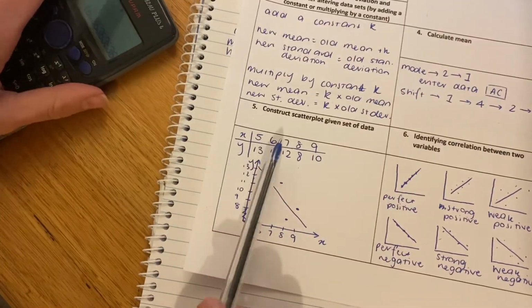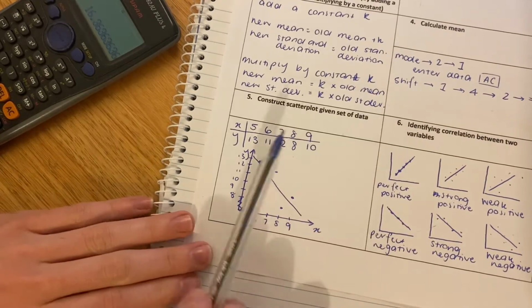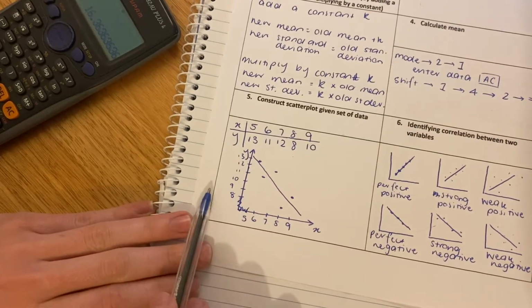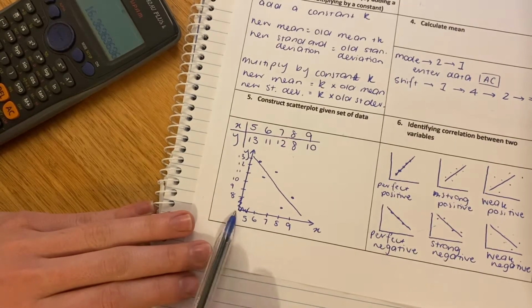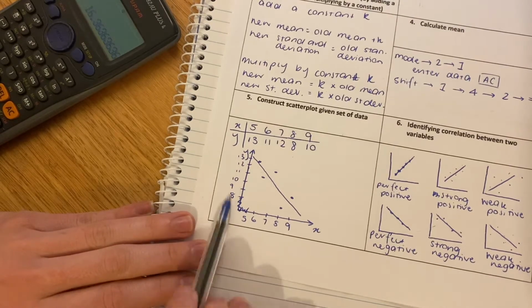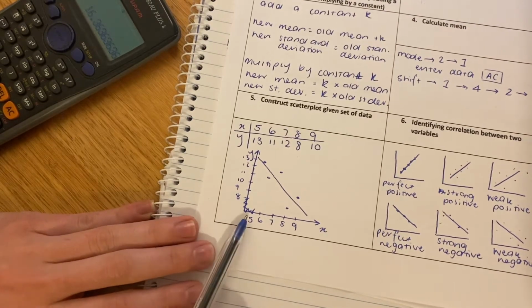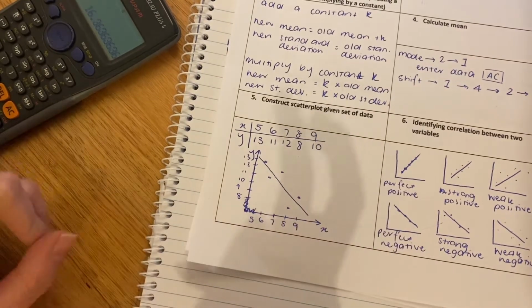Then down here in box 5, we've got construct a scatterplot given a set of data. So if they give you some data X and Y, to construct a scatterplot, you just need 2 axes, your X and your Y axes. You need an even scale on both sides. And one thing to note, I've got little squiggly lines here. That wasn't a mistake. That's our lightning bolt.